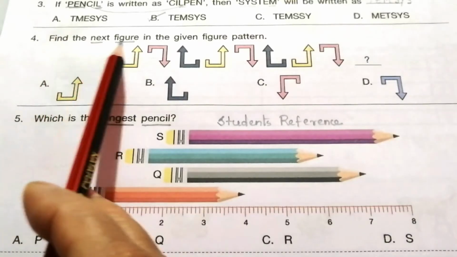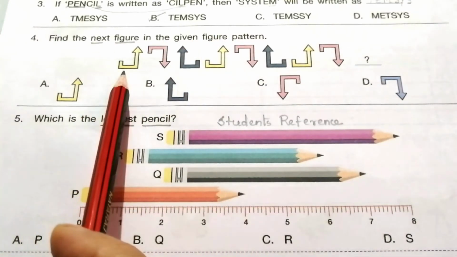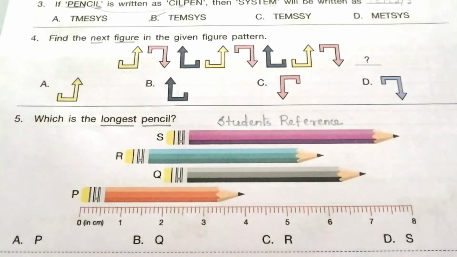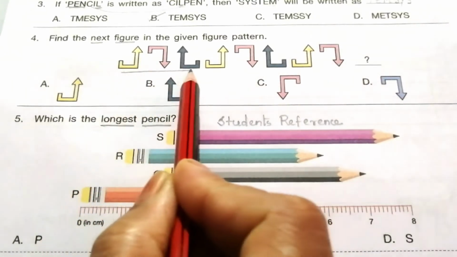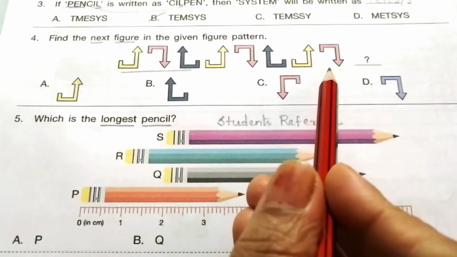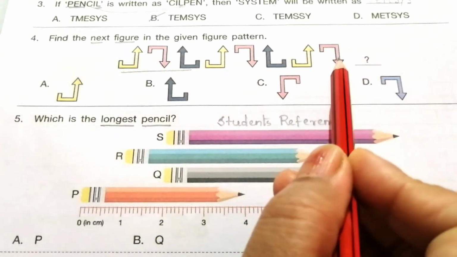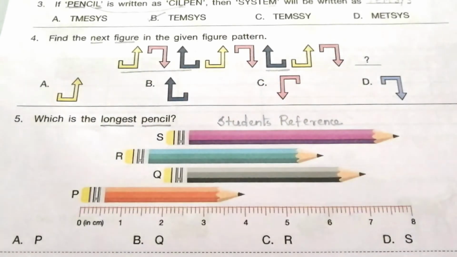4. Find the next figure in the given figure pattern. This is the given figure pattern. Look at this and try to find out the answer. Here the first 3 figures are repeated. So the figure after this figure is this one. So the answer is B.